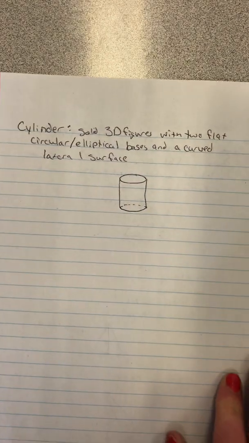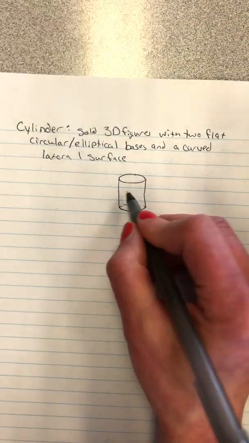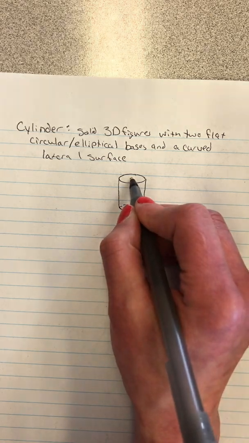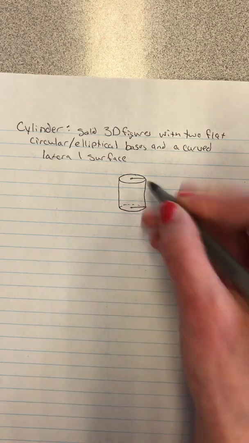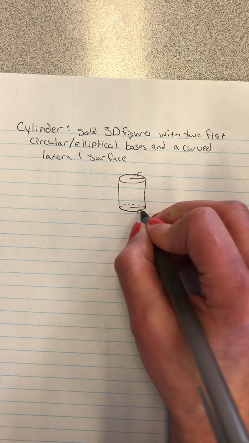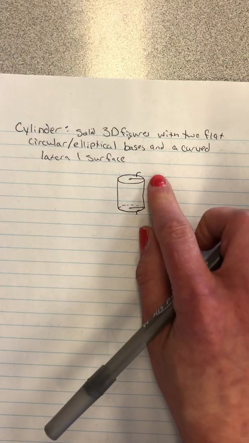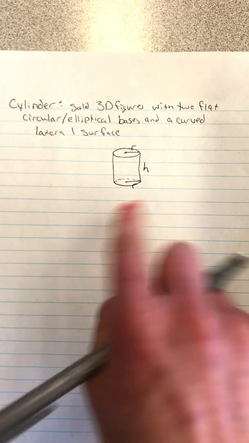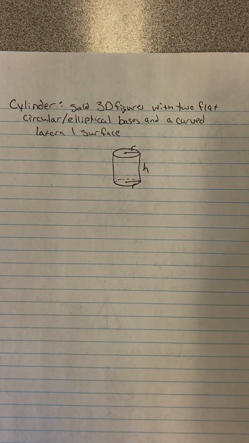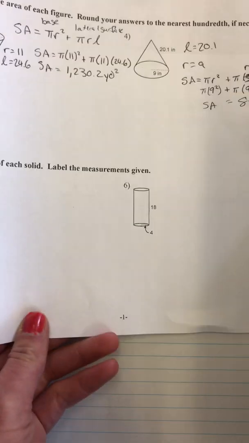So this is going to be my cylinder. So this is our curved lateral surface and it has two circular bases. So for this one, we only need the radius and the height. The height is the distance from here to here. If I were to draw you a net of this figure, again, we're going to go back to the other sheet as soon as you guys get this written down. We're going to go back to draw our net.